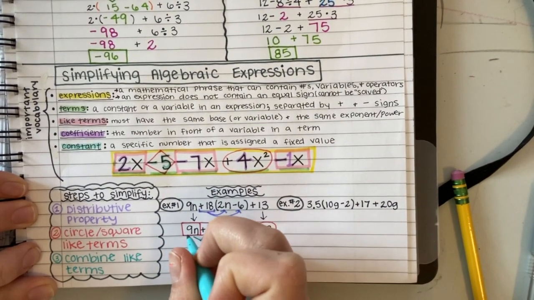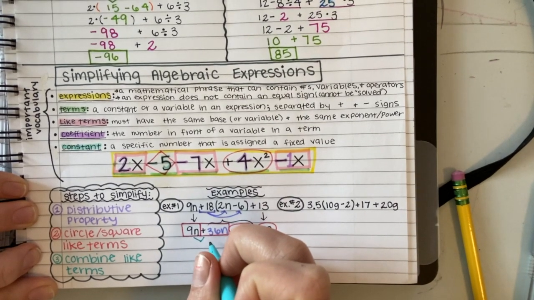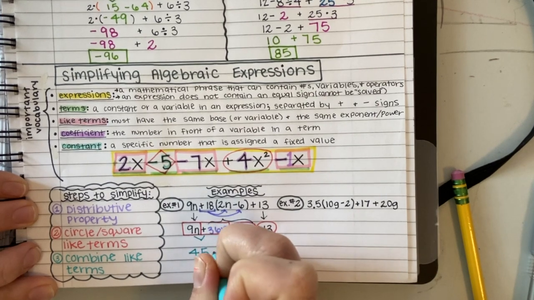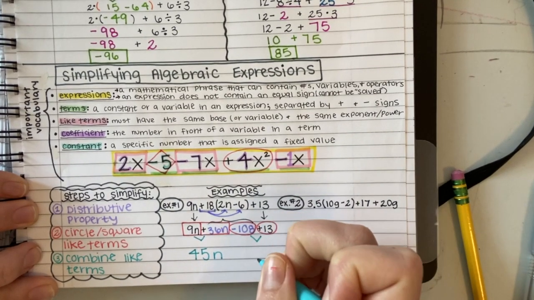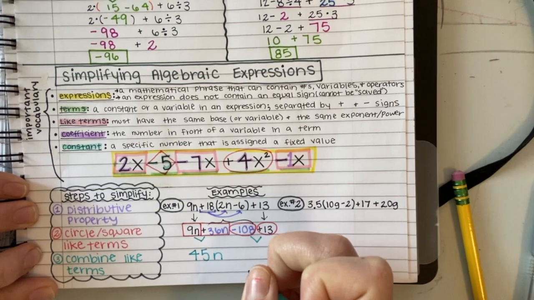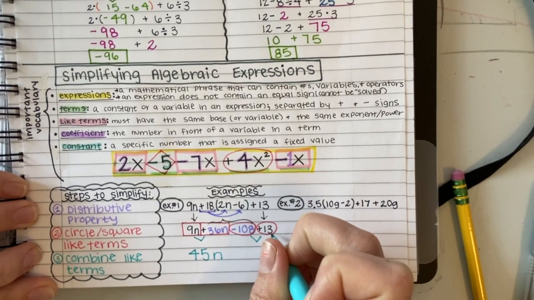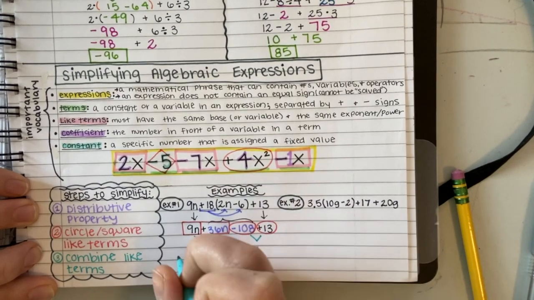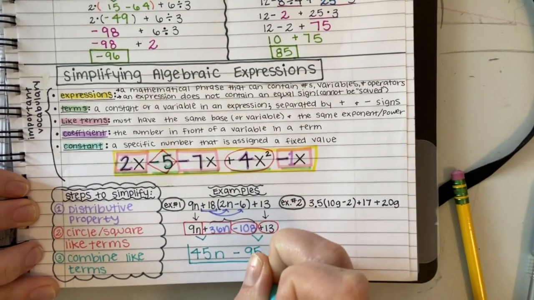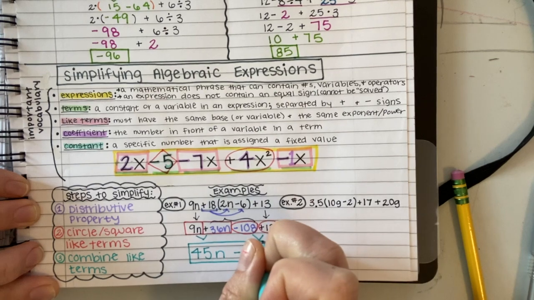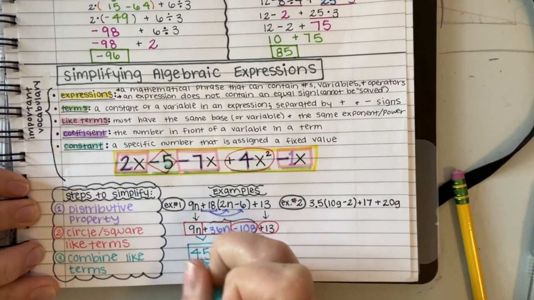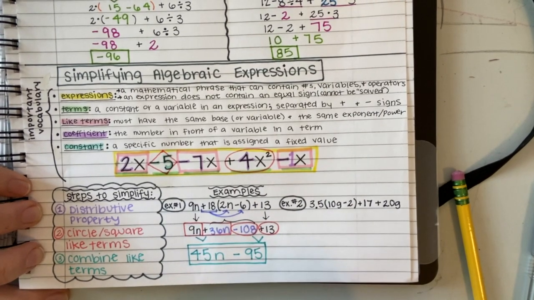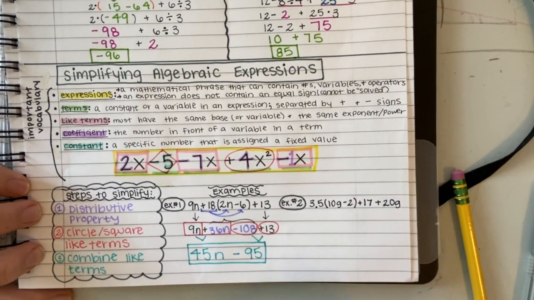So for my squares, I have 9n and 36n. So that gives me a total of 45n. And then for my constants, I have negative 108 plus 13, which gives me minus 95. And because this is an expression, that's as far as I can go. I can't simplify anymore, so that is my answer. Let's try another example problem.